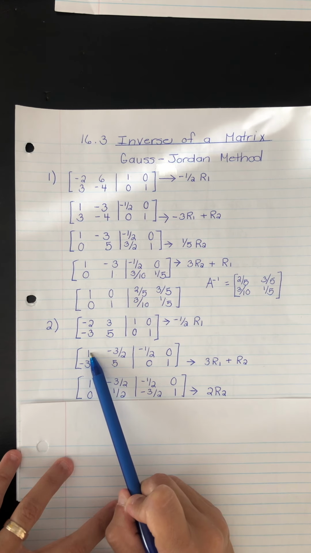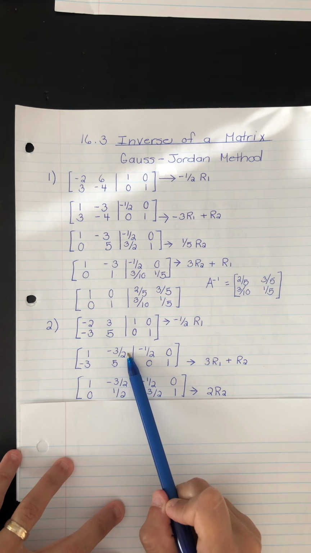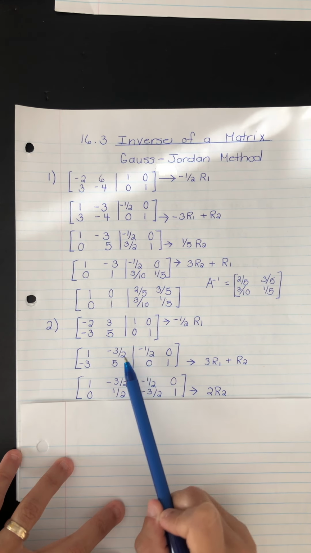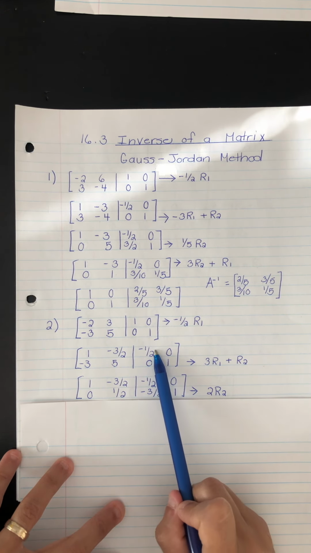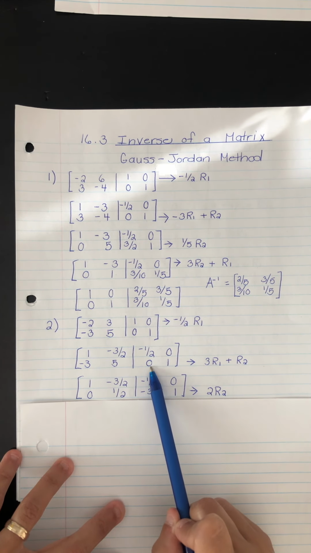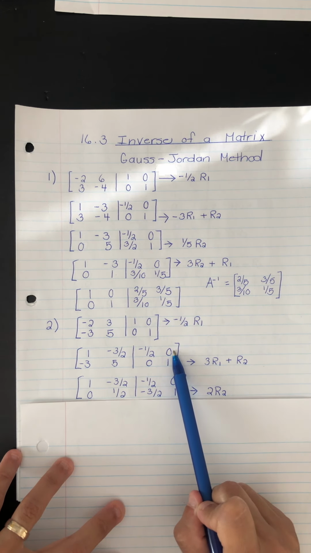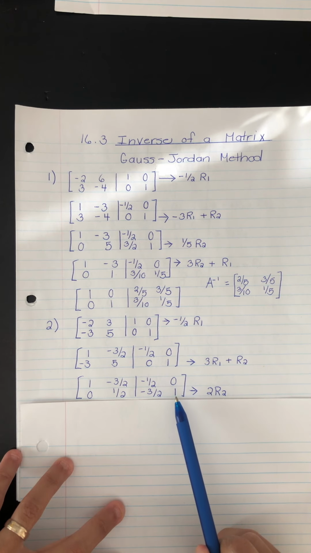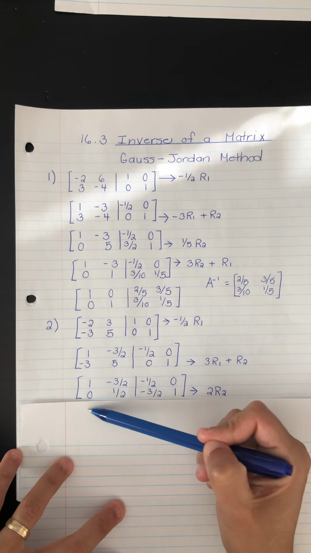3 times 1 is 3. Add it to -3 and get 0. 3 times -3/2 is -9/2. Add it to 5 and you will get 1/2. 3 times -1/2 is -3/2. Add that to 0 to get -3/2. And 3 times 0 is 0. Add it to 1 and you will get 1. At that point, we have a perfect first column.